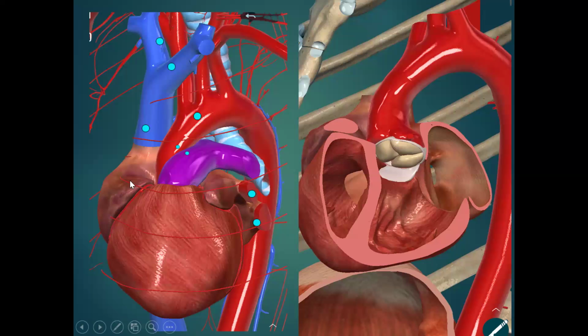Then when this deoxygenated blood has entered this right atrium, it fills the right atrium up, which triggers the opening of the tricuspid valve, also known as the right atrioventricular valve. That is a valve between this atrium and this ventricle. The filling of this atrium triggers this valve to open up here, which allows blood to flow into the right ventricle. And this is the right ventricle. The blood will now fill this right ventricle.